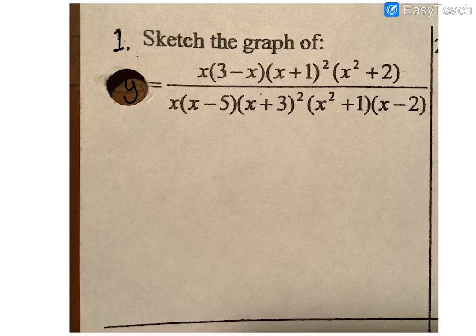Okay, I'm going to start with number 1 here on test review number 11 worksheet. It asks us to sketch the graph of this rational function. So I always like to go through and gather all the information I can.